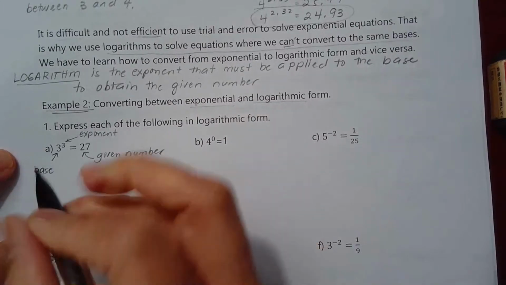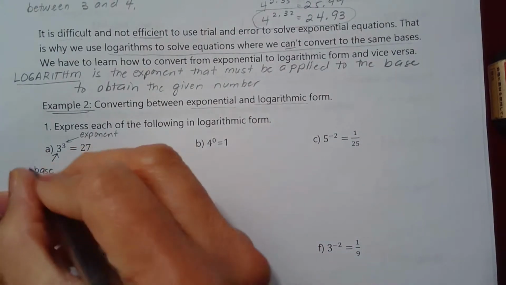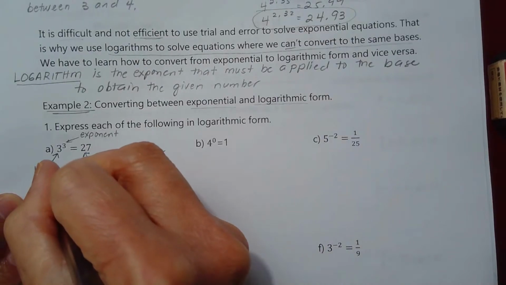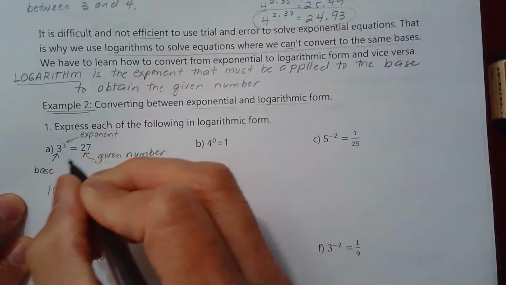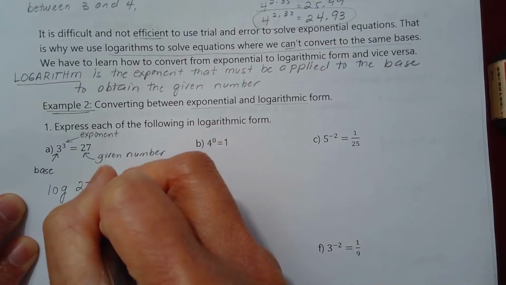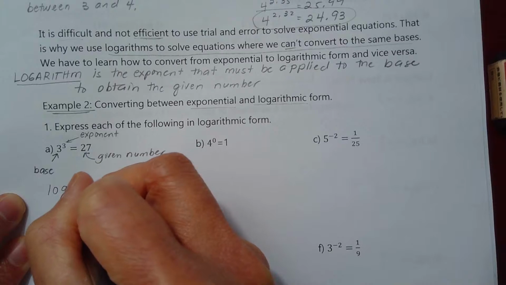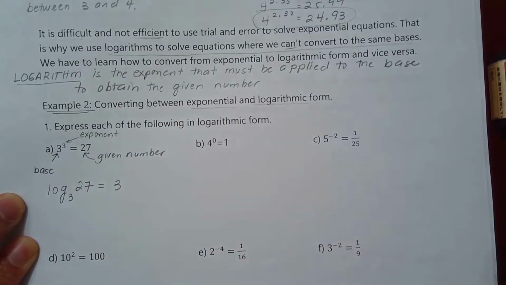So this is going to be, you've never seen this one before yet, log of 27 base 3 is 3.